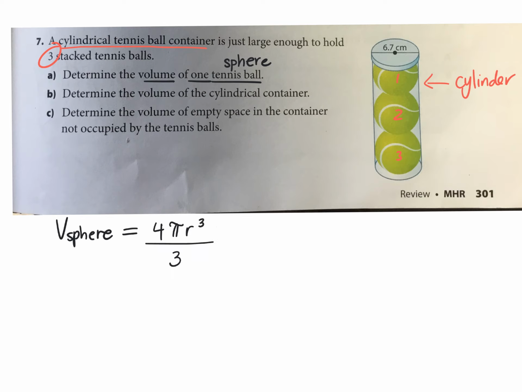The only thing you need when you're calculating the volume of the sphere is to know the radius. That's the only thing you need to plug in. Looking at this diagram, are we given the radius? Do we know what the radius is? What does this dimension from one side of the circle to the other represent? The diameter. So the radius would be whatever the diameter is, and then what do we have to do with that? Divided by 2. The radius is half the diameter. 6.7 divided by 2 is equal to what?